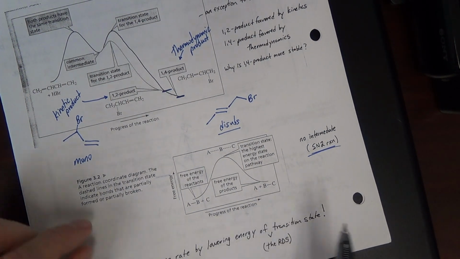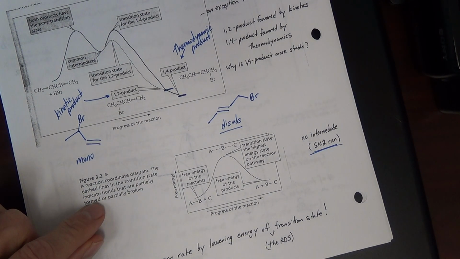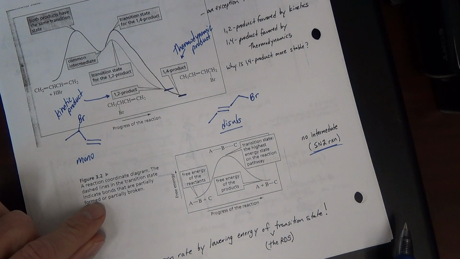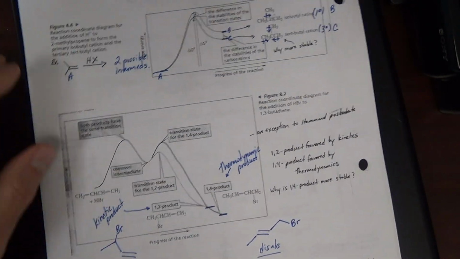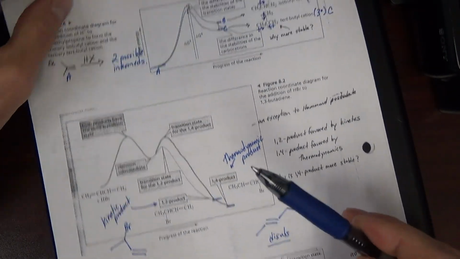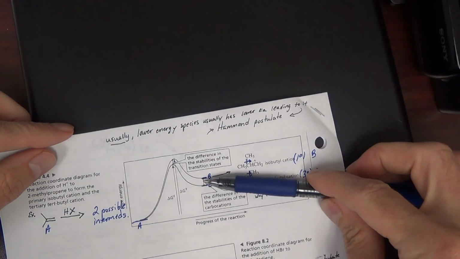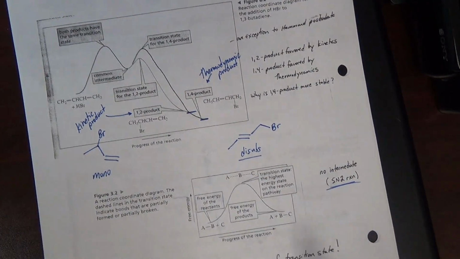I reckon a question we can ask here is, how can you increase the rate of this reaction? Or any reaction? I mean, up here we were doing two different outcomes.